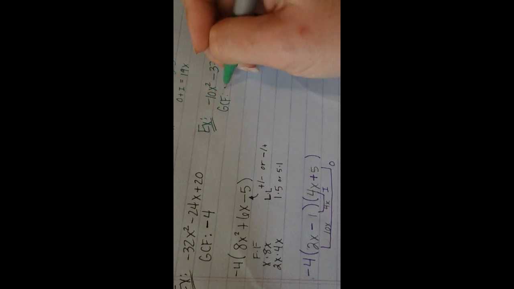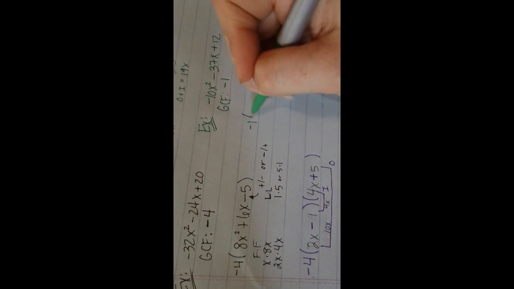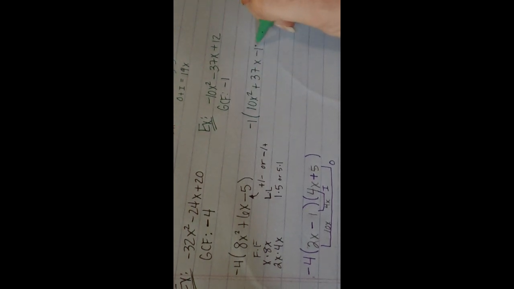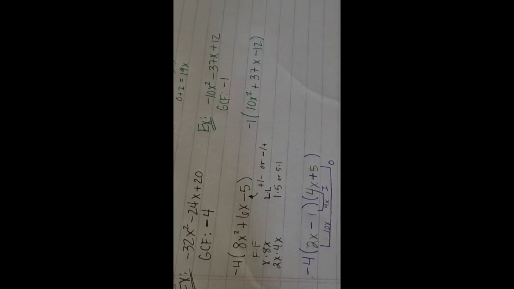So I'm going to factor out a negative 1. That's just going to change the signs of all the terms. So I'll start with a 10x squared plus a 37x and minus a 12. It's just far easier, in my opinion, to factor with a positive leading coefficient than a negative. So that's the reason I do that.